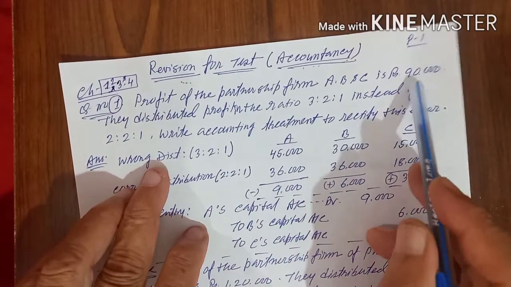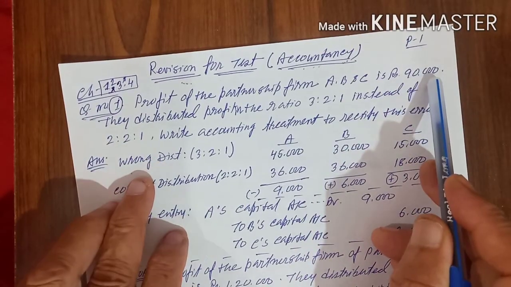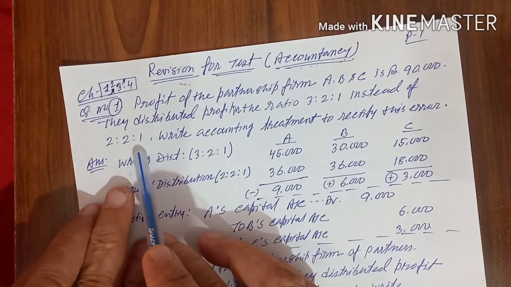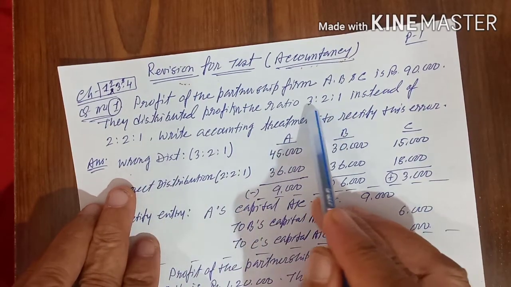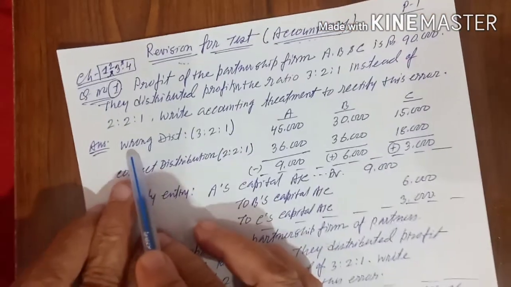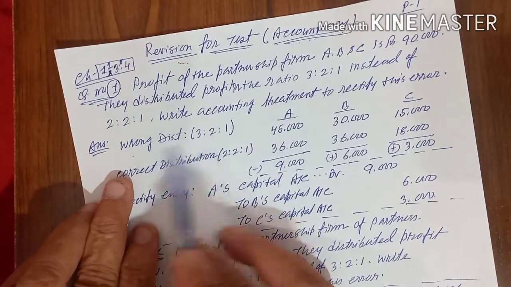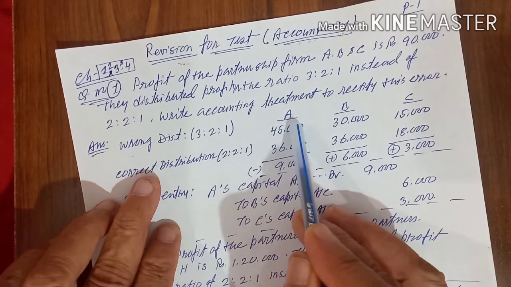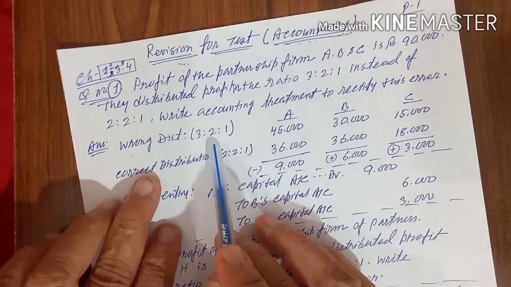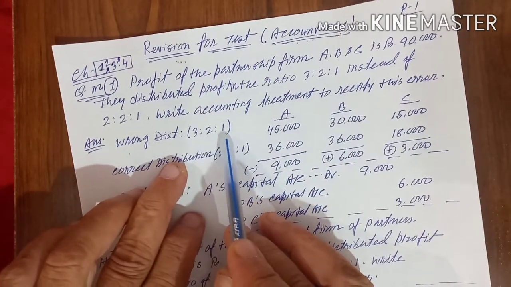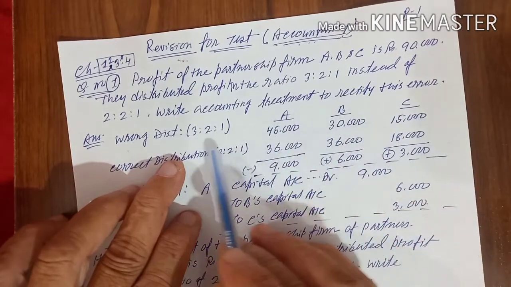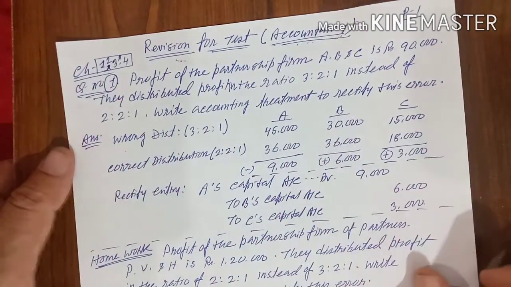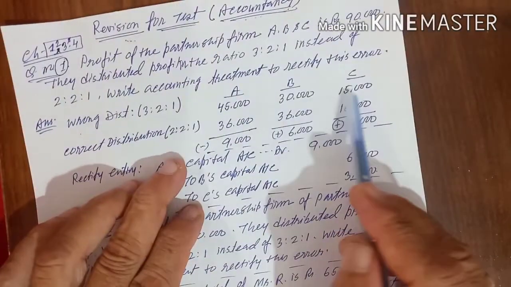Total profit is 90,000 and the actual ratio is 2:2:1, but it is distributed 3:2:1. I have written it here, wrong distribution in the ratio of 3:2:1. If you distribute 3:2:1 to A, B and C, A will get 45,000, B will get 30,000 and C will get 15,000.